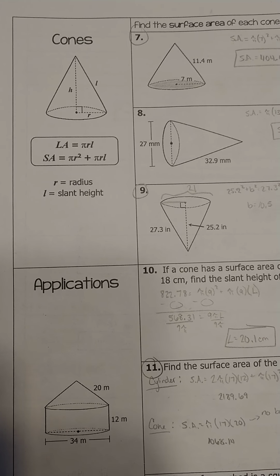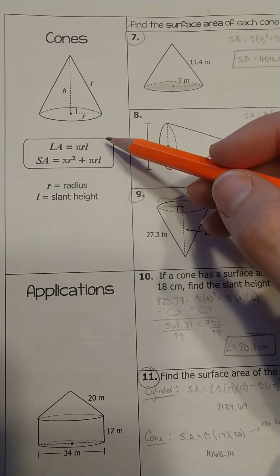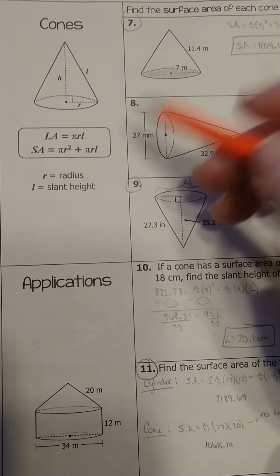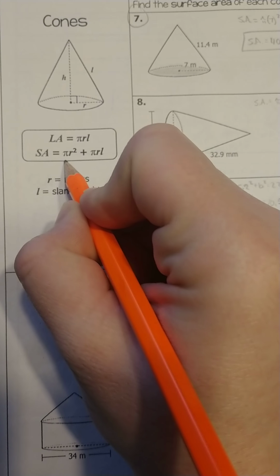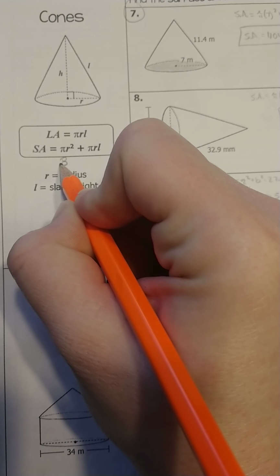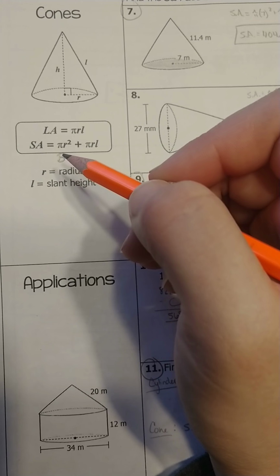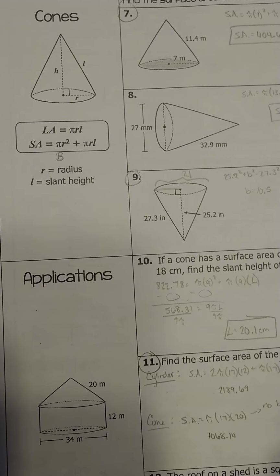Your lateral area of a cone is pi RL, pi times the radius times your slant height. And your surface area is pi r squared plus pi RL. Again, this is the same thing because pi r squared is the area of your base shape. So you're just doing lateral area plus the area of the base, which is the same thing we were doing on the other side of the paper.